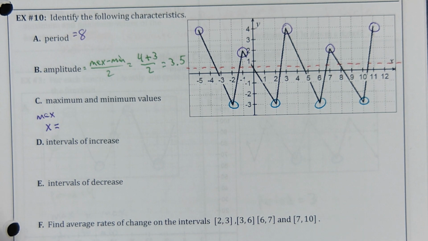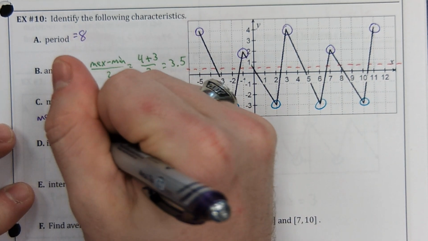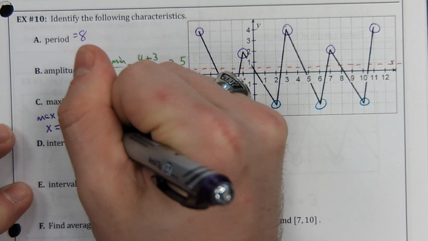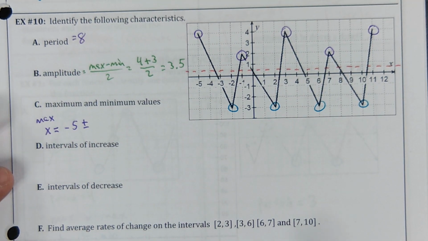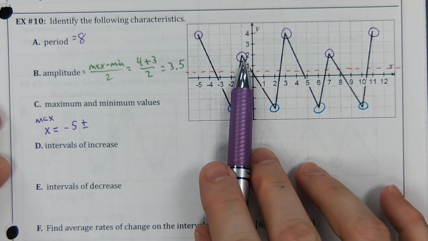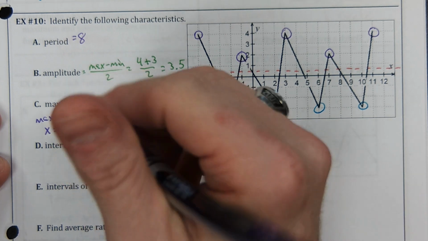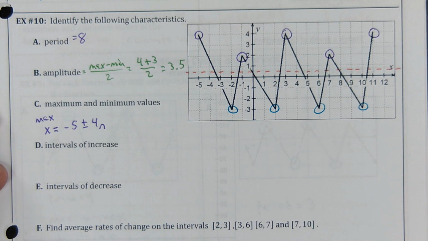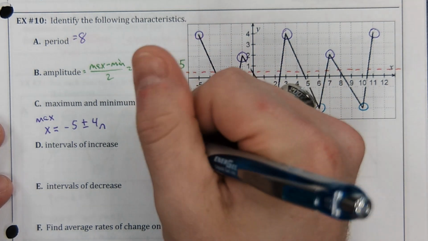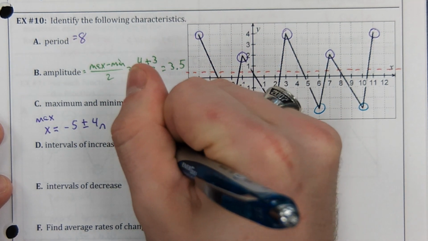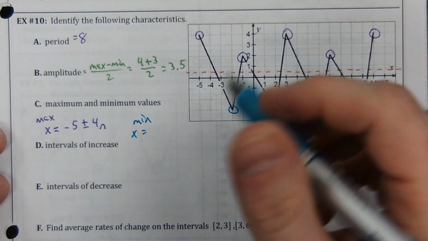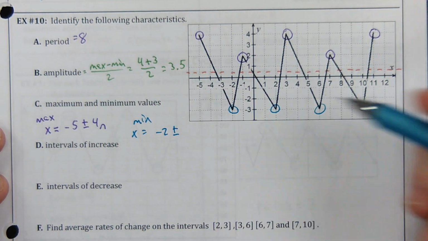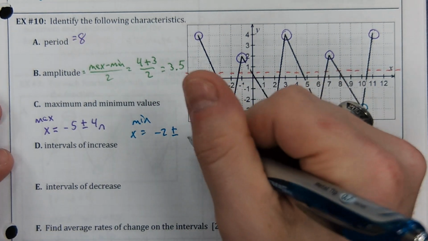My maximums are happening at -5, and then plus or minus, and then it is exactly 4 until the next local maximum. And then another 4, and another 4, and another 4, so on and so forth. Your minimums: the first one that we can see on here happens at x equals -2. And every 4.